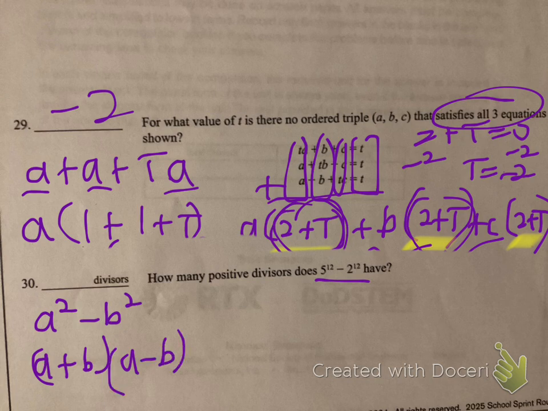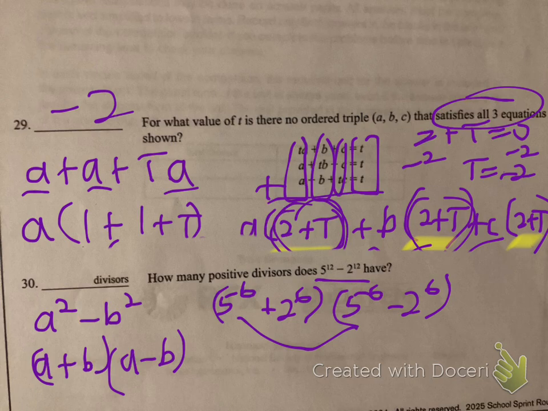So in other words, I could factor that out and say 5 to the 6th plus 2 to the 6th and 5 to the 6th minus 2 to the 6th. The reason that works is this times this, you keep the base the same and add the exponents, and 6 plus 6 is 12, which matches that one. So that's how that works.